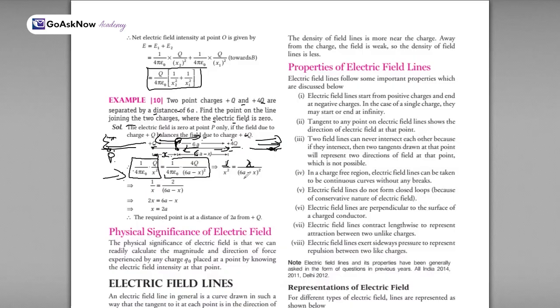After simplifying, we will get 1 by x, because we have taken a square root on both sides. So it will become 1 by x is equal to 2 by, this is 4, so square root of 4 is 2, 2 by 6a minus x. We have taken positive values only because the distance will be in positive terms. It will give a positive value only. If you take the negative term here, then it will give you a negative value of x. Okay, so x will come out to be equal to 2a. So this is the answer for your question, that x is equal to 2a.